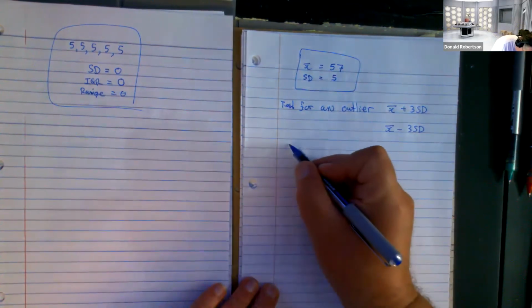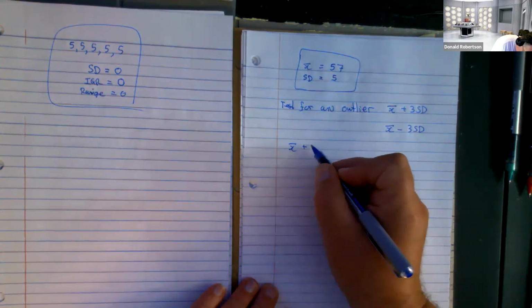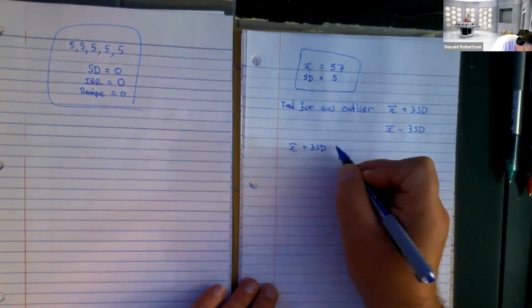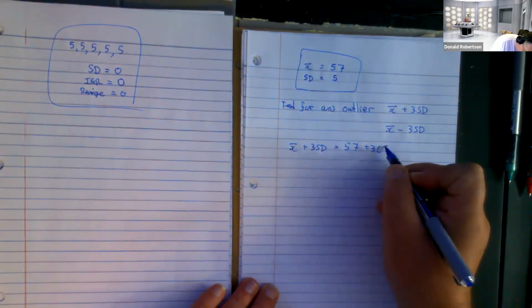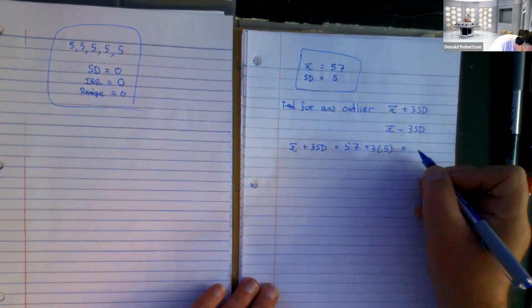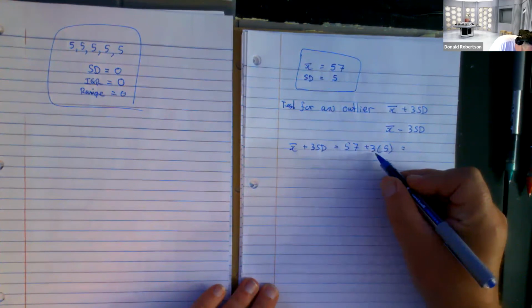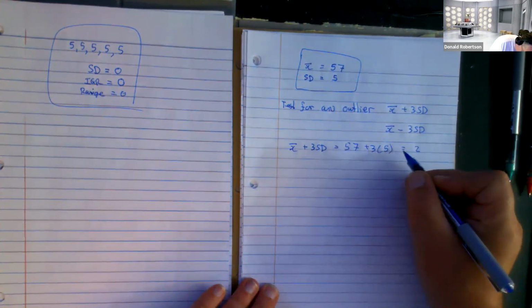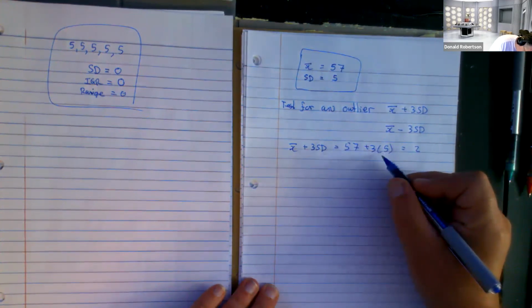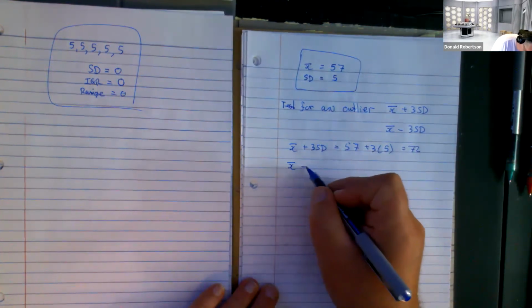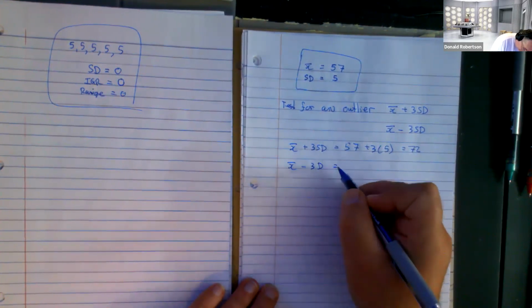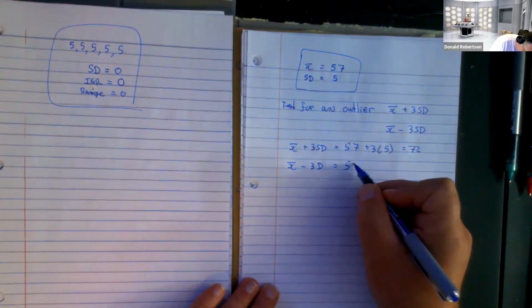So let's find out what those are equal to. The mean plus 3 standard deviations is 57 plus 3 lots of 5, which is 15. So that's 72. And the mean is 57.